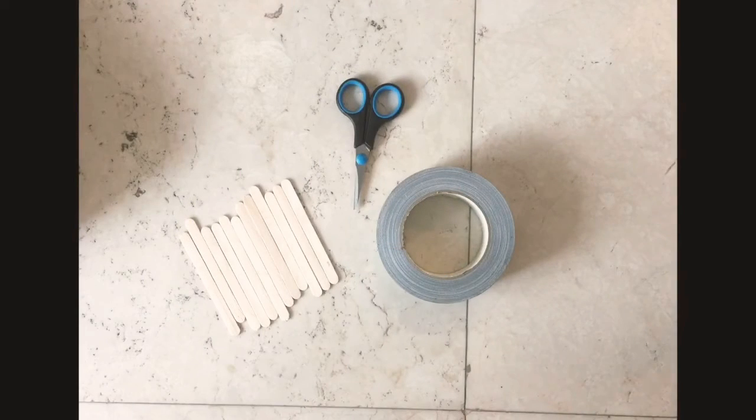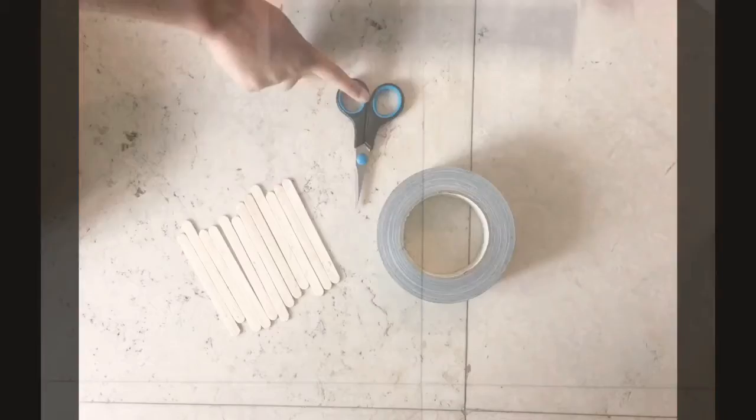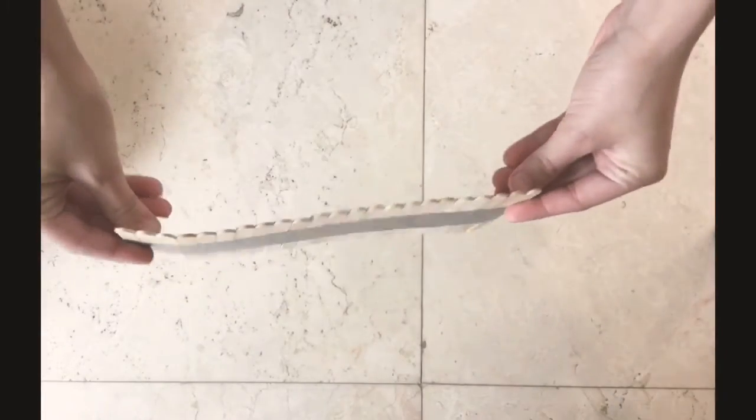The first step is to build the base. To do this, you need to use popsicle sticks, duct tape, and scissors. This is what the base will look like when you have finished.